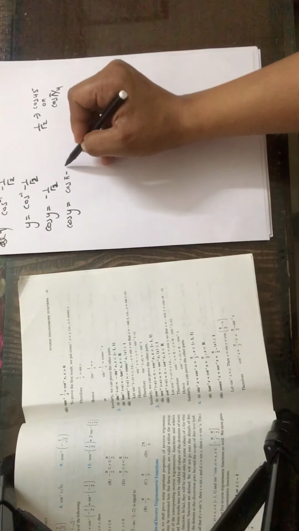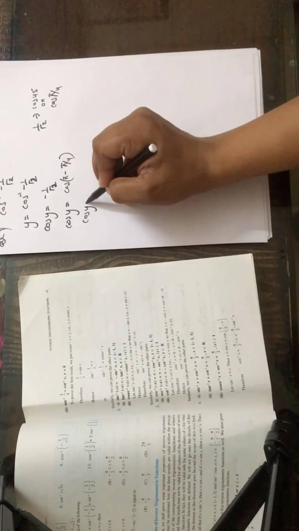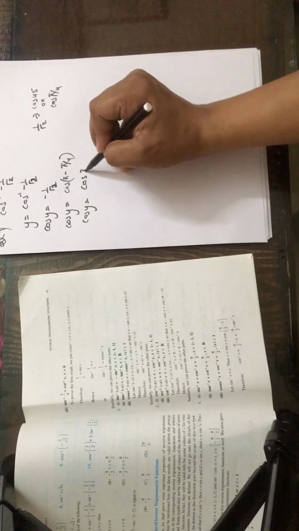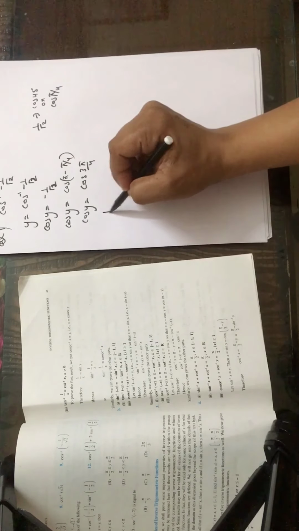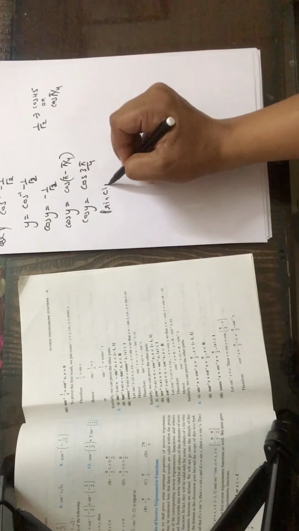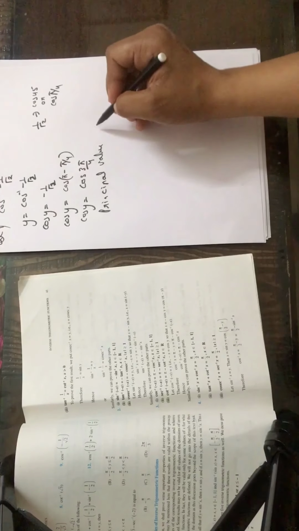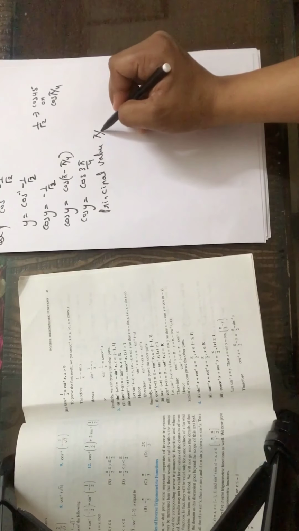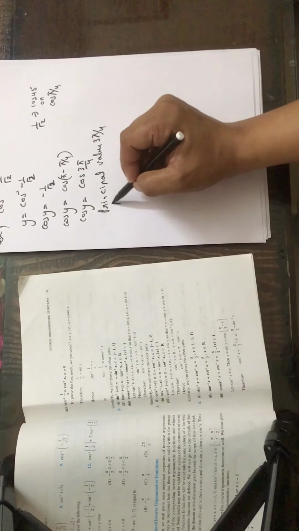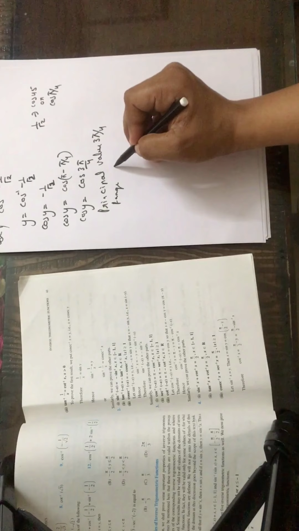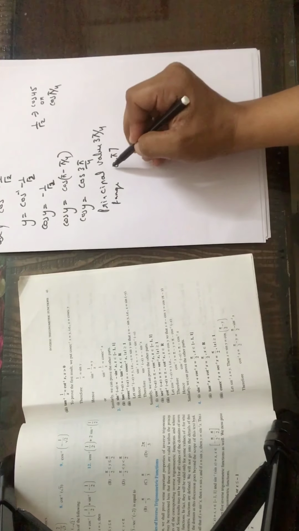Cos pi minus pi by 4. How much is that? Cos y equals cos 3 pi by 4, right? So, principal value, what do we get? Remember, this happens only in case of cos. Principal value we have 3 pi by 4, yes. And what do we have for the range? Range we have 0 to pi. Got it?